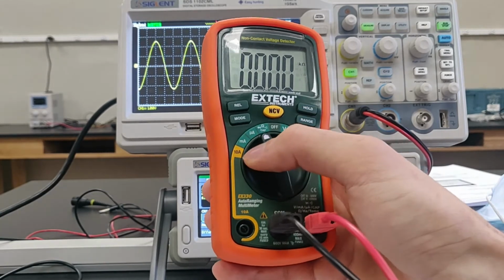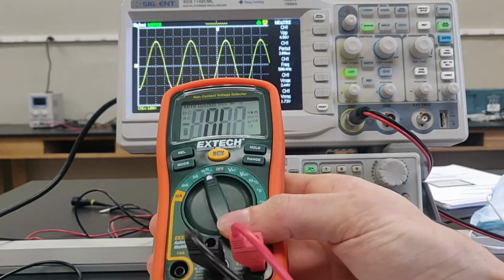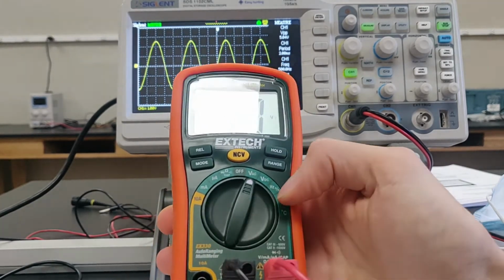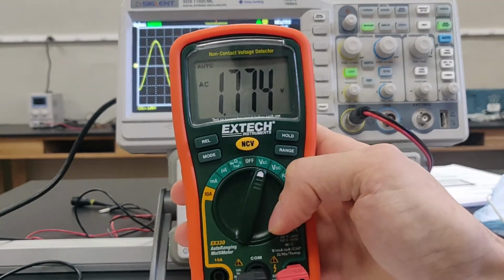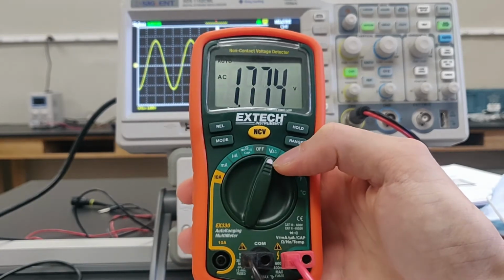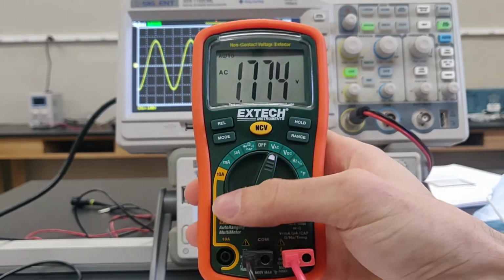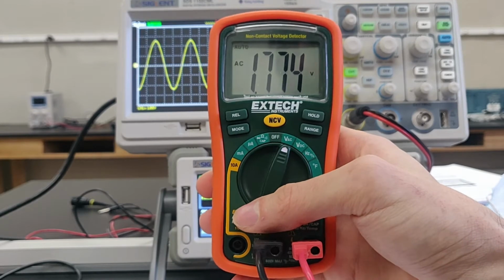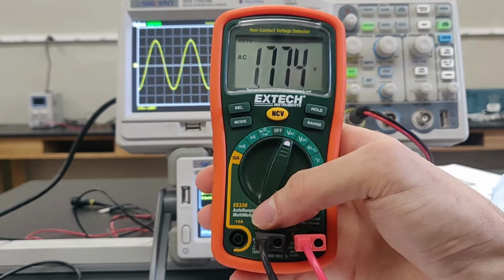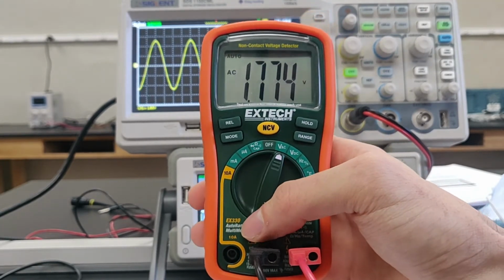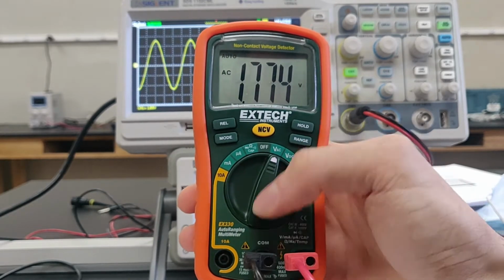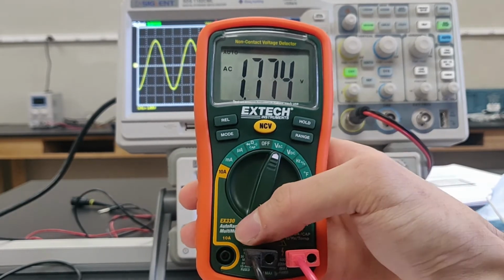We can also measure capacitance. Over on the right, we can measure the voltage, either AC or DC. For this part, we want to measure the root mean squared voltage, excuse me. So that would be our VAC, or our AC current.